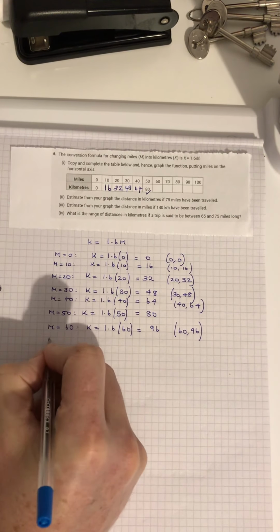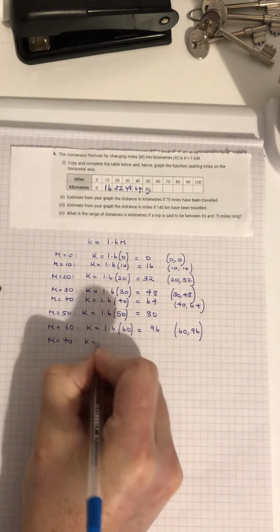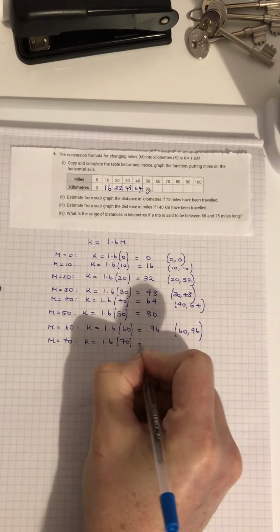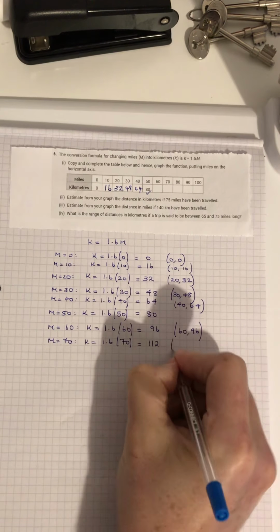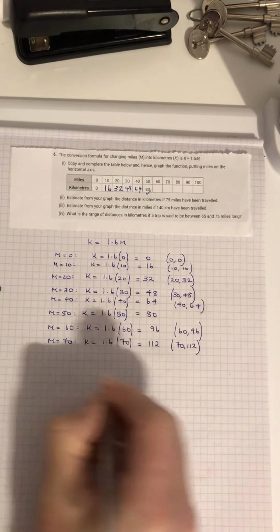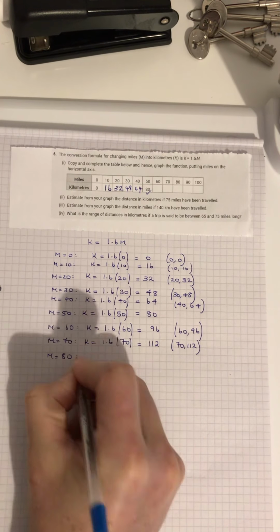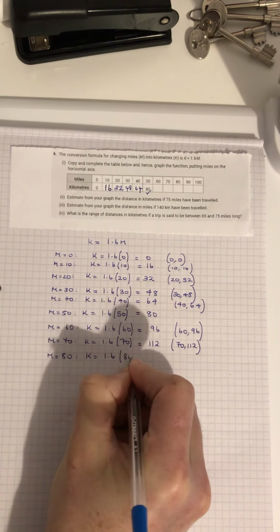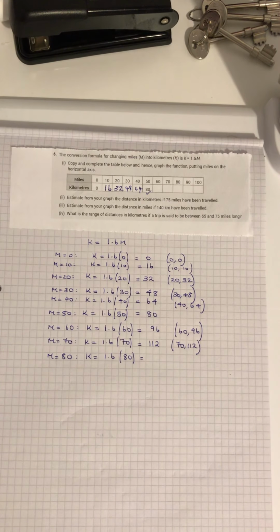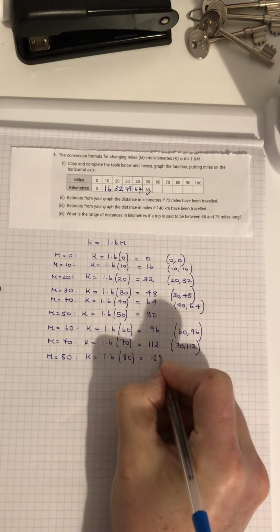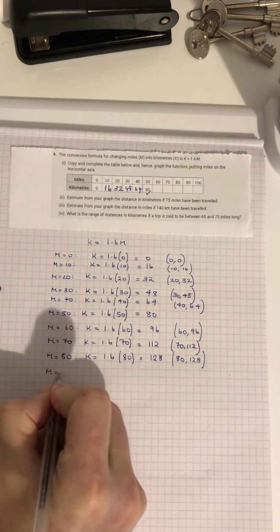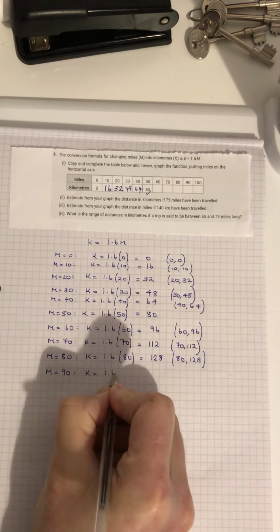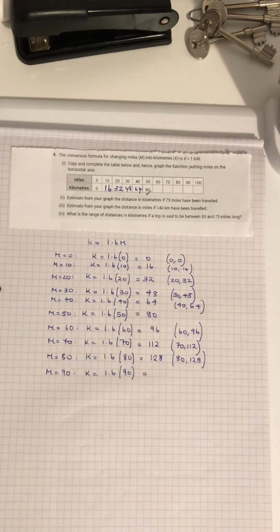When M is 70, K is 1.6 times 70, which is equal to 112. When M is 80, K is equal to 1.6 times 80, which is equal to 128. When M is 90, K is equal to 1.6 times 90, which is equal to 144.